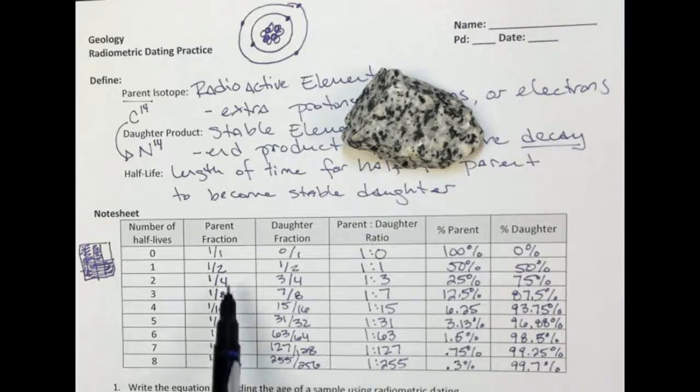All right, so I expect that you got the fractions no problem. 1 over 256, 255 over 256. Our parent-daughter ratio, 1 to 255. Over in the percent, it's okay if you're copying mine. I kind of rounded a few of these. My point is you don't get down to 0. You don't get up to 100%.